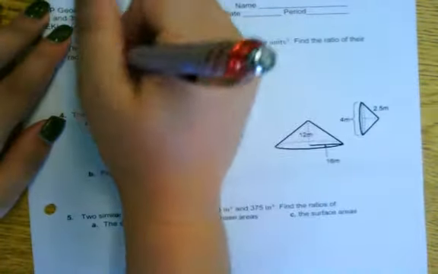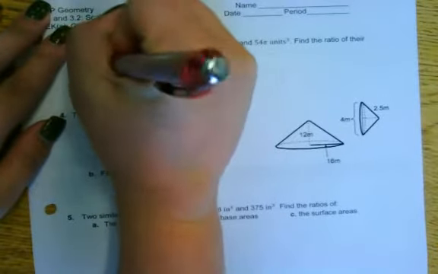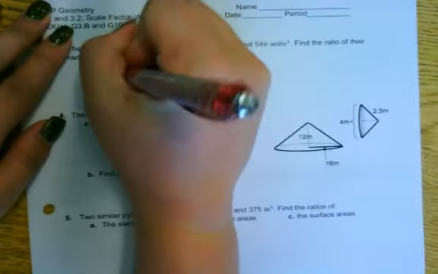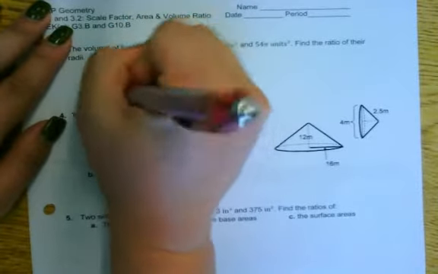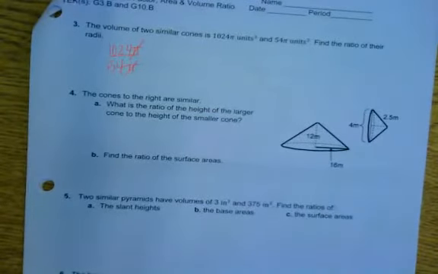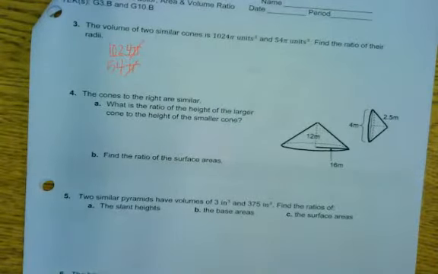1,024 pi over 54 pi, and the pi's canceled, like I said. Okay. Then what do you have to do? Simplify. If you switched it and you put 54 over 1,024, that's fine. Okay, you just have to be consistent. Say there was more to this problem, you would just want to make sure that you use the small over the large the entire time. Okay. Simplified, what did you get?